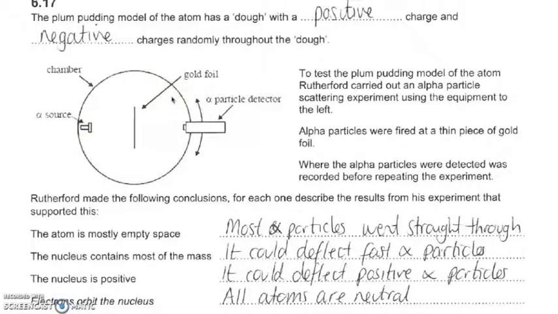It had to be positive because positive charges repel each other. And we know the atom is mostly empty space because most of them literally went through. So we had a high percentage of alpha particles being detected here.